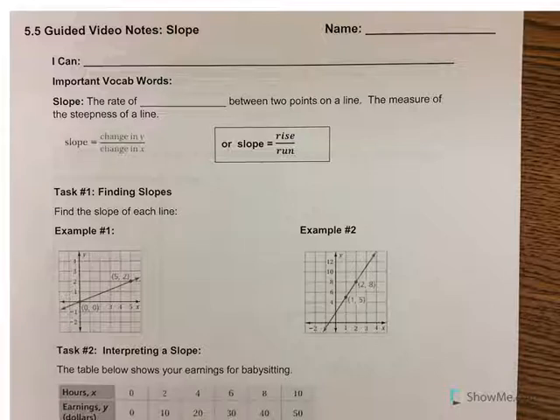First vocabulary term in there's an important one, slope. So your slope is the rate of change. It's the rate of change between 2 points on a line, the measure of the steepness of a line. So I think we've all used the word slope in describing how steep or shallow something is. The pitch on a house's roof, things like that.